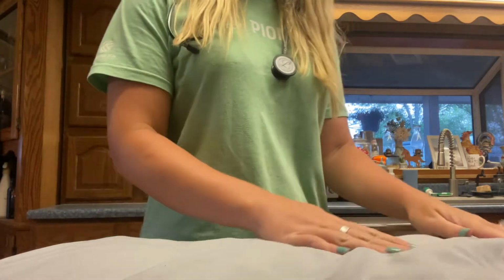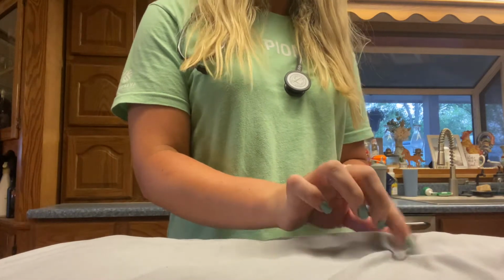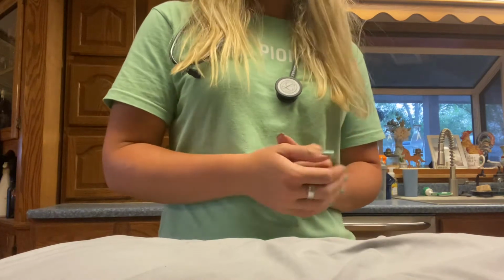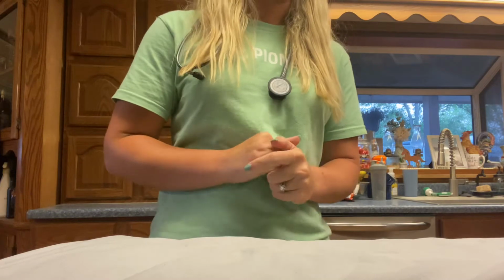And then at this point, I would check for skin turgor on the chest. I would pinch lightly, let them know they won't feel a thing, it won't be painful. And I'm just checking for dehydration. I want that to go back down. It went back down quickly, looks good.